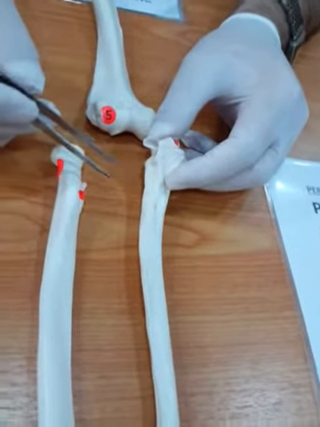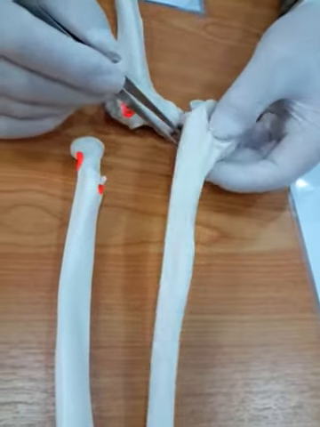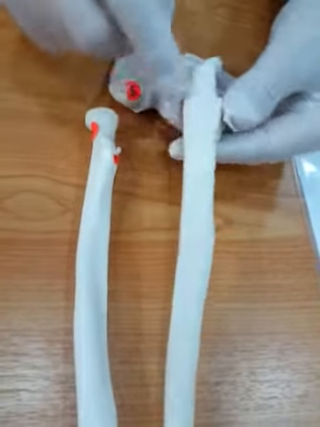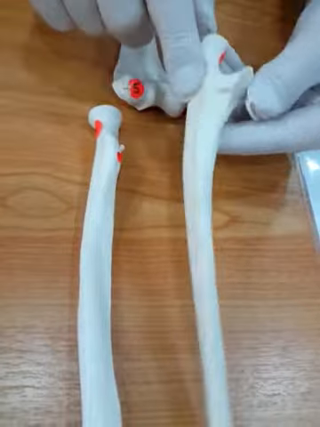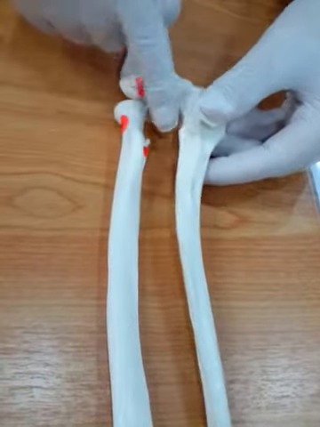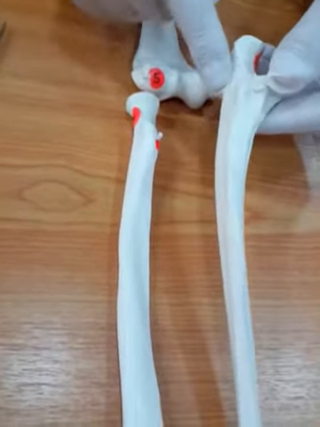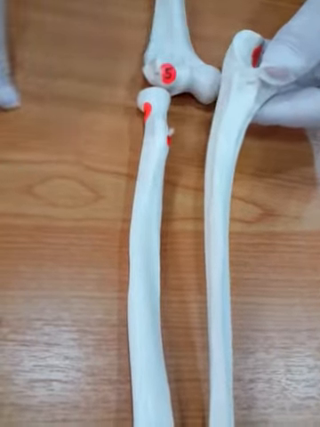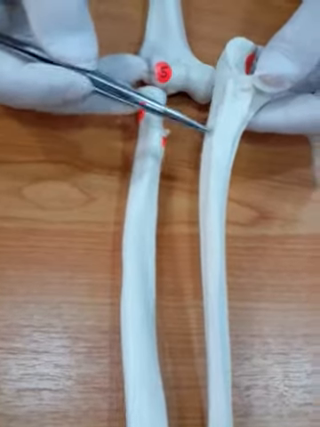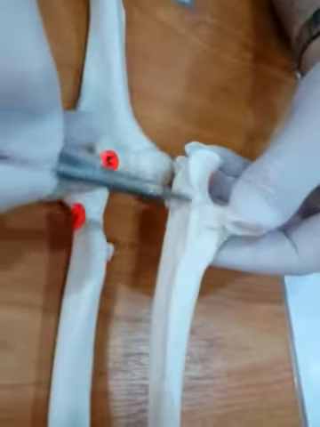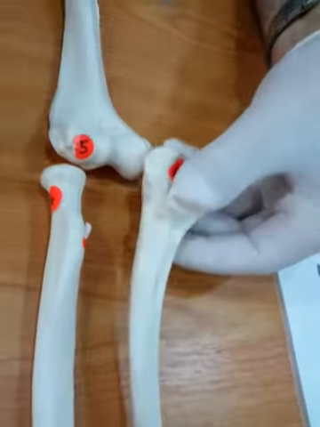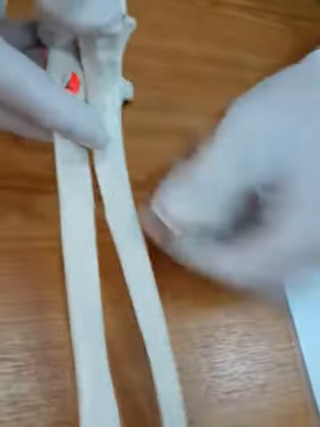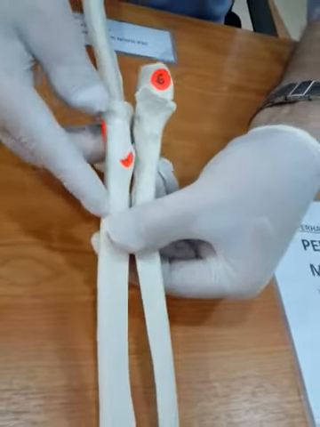This is the second video for the ulna. The posterior part of the ulna: this is the radius and this is the ulna. Over the posterior part, laterally, we have a crest here. We call it the supinator crest. From its name, supinator, because this is the origin of the supinator muscle. The supinator muscle comes from here, and the radius and ulna are articulated this way.